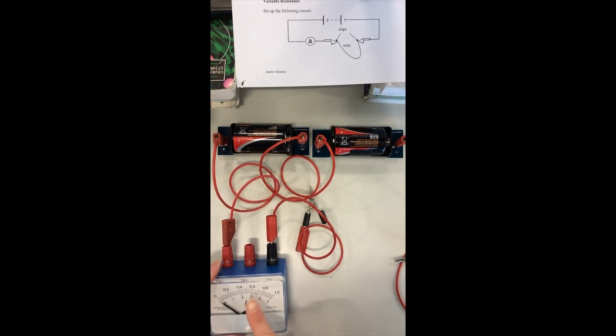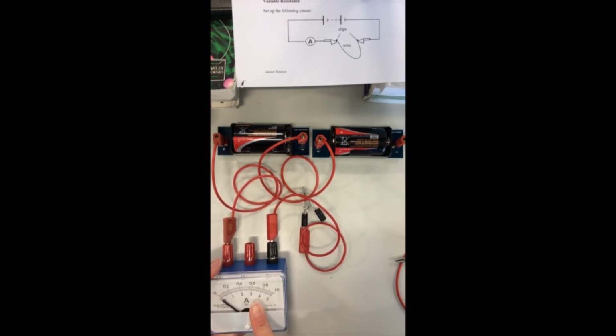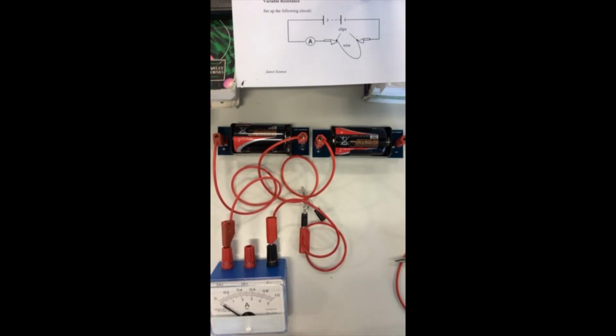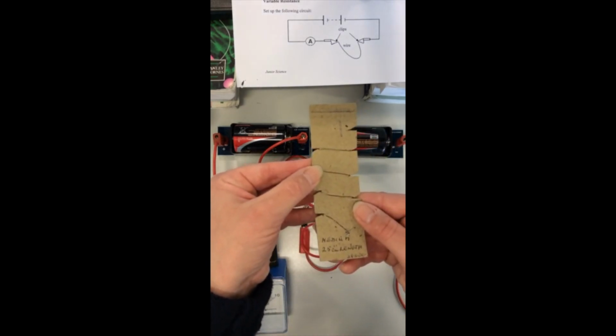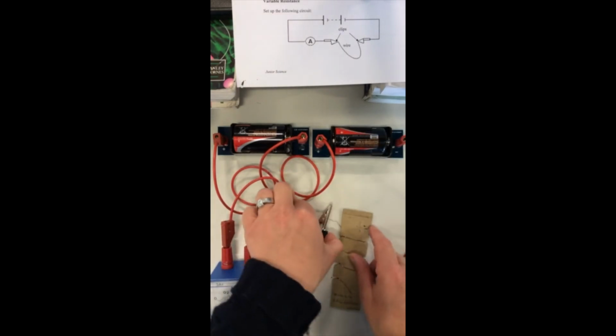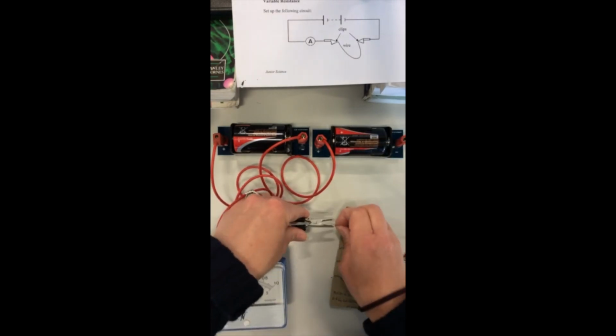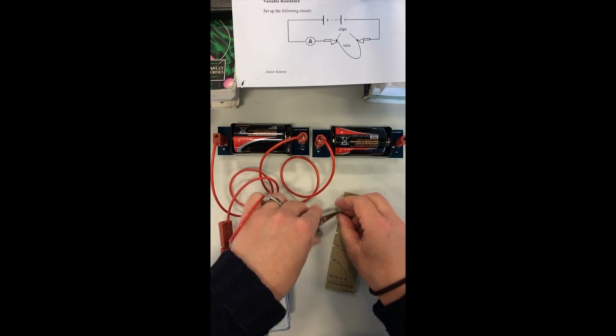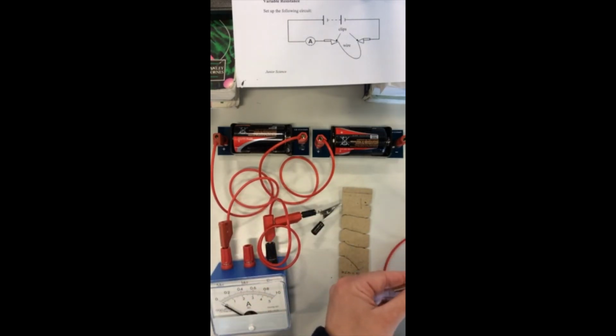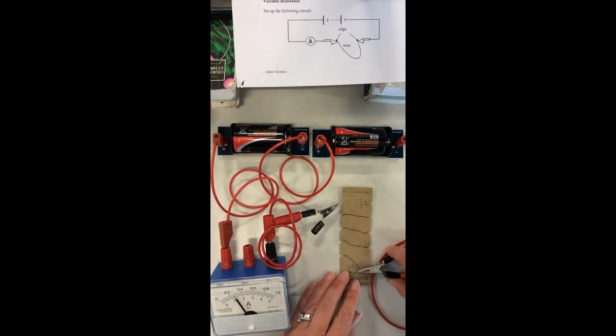So the reading that I got on the ammeter for the 50 centimeter piece of wire was 1.2 amps. So the last piece of wire that we have here is 25 centimeter length. So let's connect it in. This is our shortest piece of wire. I wonder, can you predict what the current is going to do here?